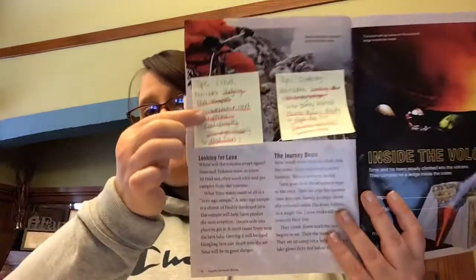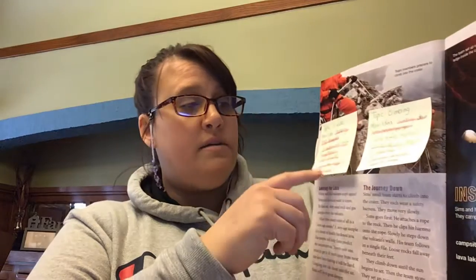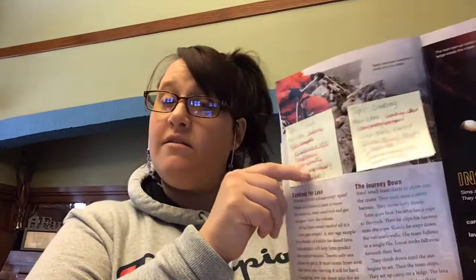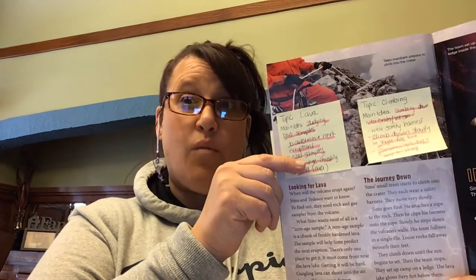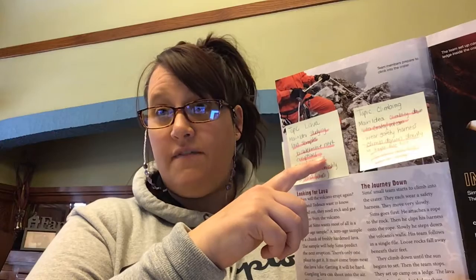And then again, I also thought that it would be important to know that they're studying lava samples. And we had talked a little bit about that zero age lava sample, which is actually freshly hardened lava, which is the sample that they really want. So I felt that that was important to include. And then the reason they're doing this, to see if they can determine when the next eruption will be.